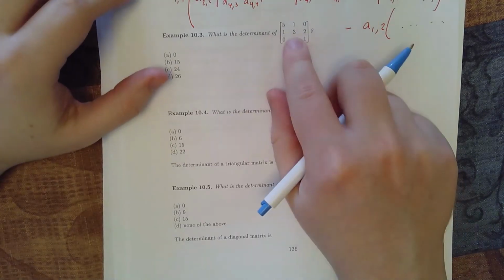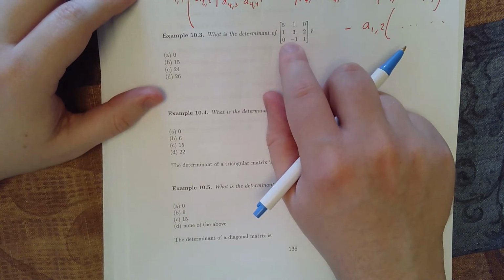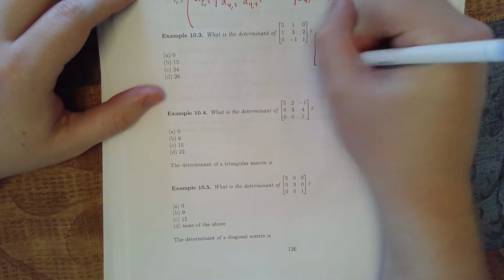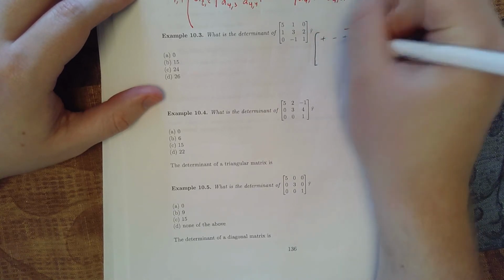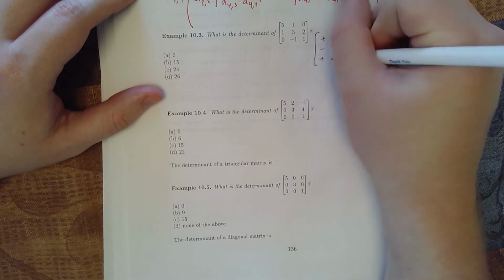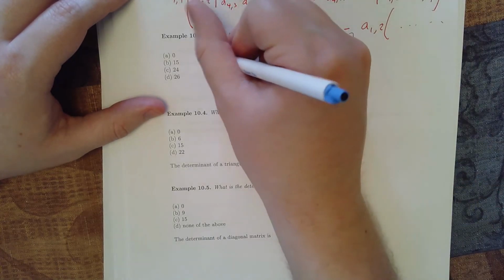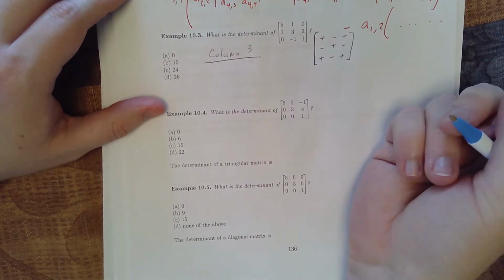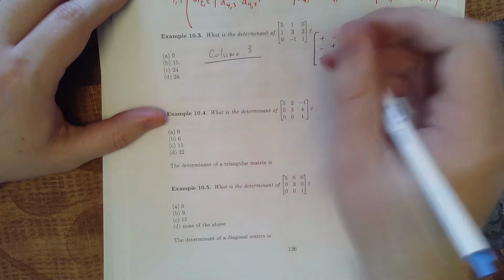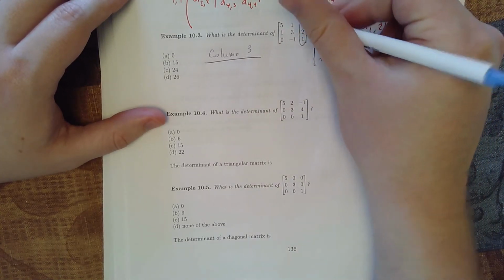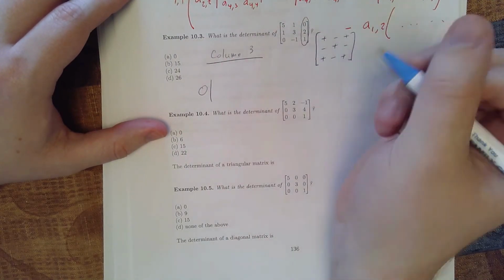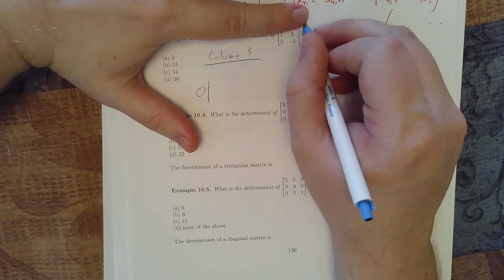So if we want to go ahead and do the determinant of this matrix, we should pick a row or column. So again, remind ourselves that we have all these pluses and minuses to worry about. I want to use column 3. So if I used column 3, I should get 0 times the determinant of something when I take these rows out.